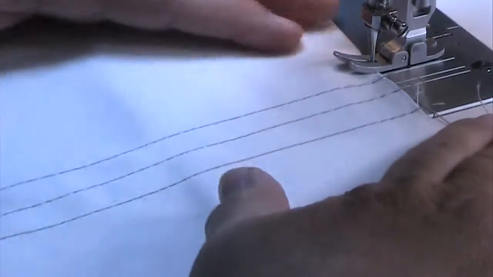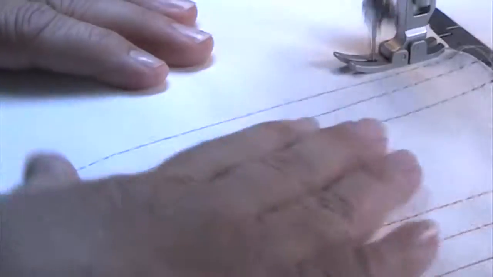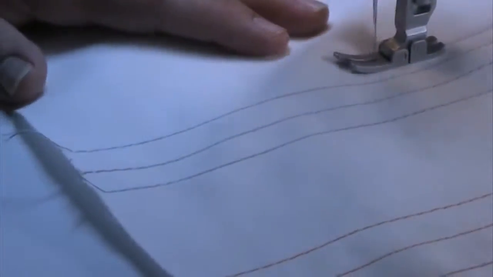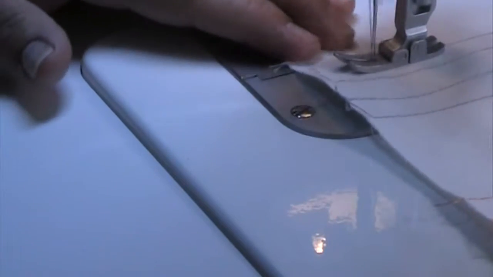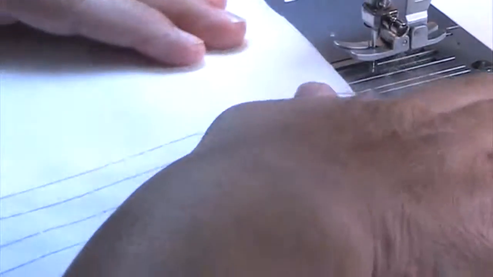So now I have my machine set at a number 6, so let's see what that looks like. And it's really pulling the fabric through the machine really quickly. You can kind of see the contours of the stitch. Kind of looks nice. And now I'm going to take it all the way up to the final stitch, which is a number 7. And let's see what that looks like.